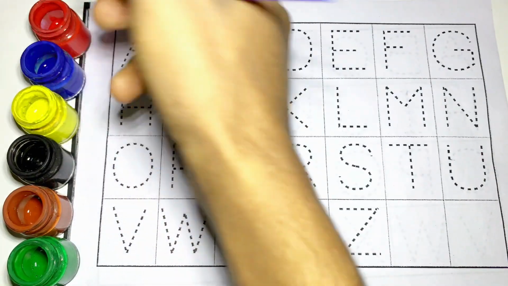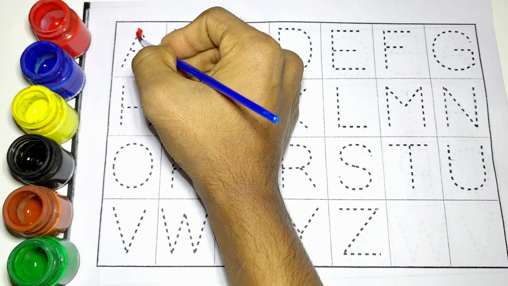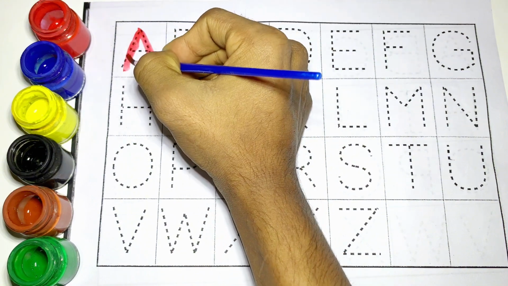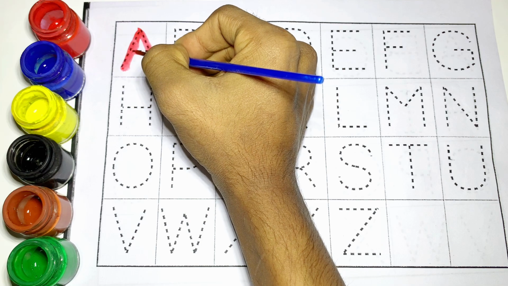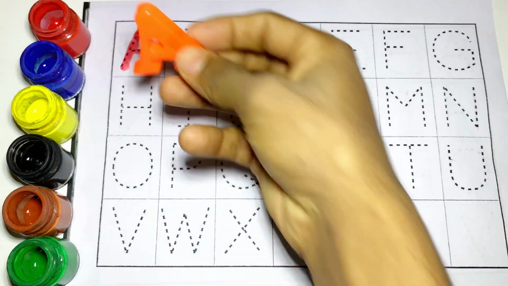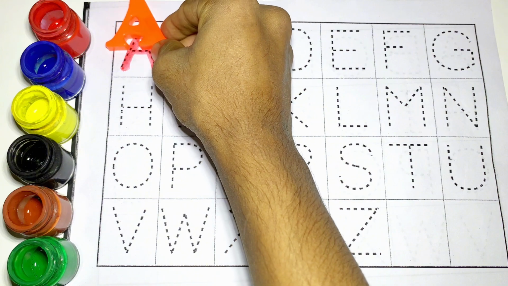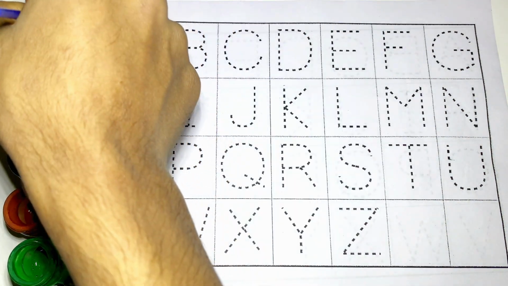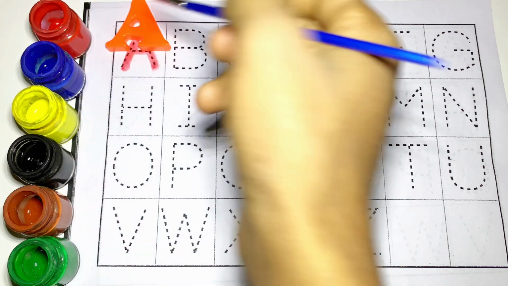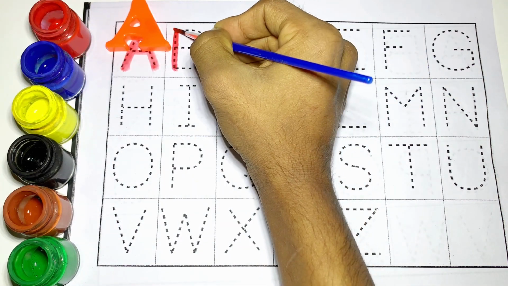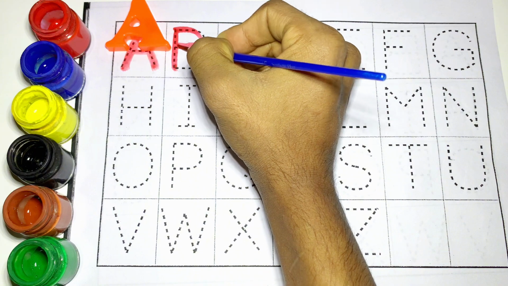Kids, first we draw A and use red color. A for apple, A for aeroplane. Kids, again use red color and draw B. B for ball, B for bat.